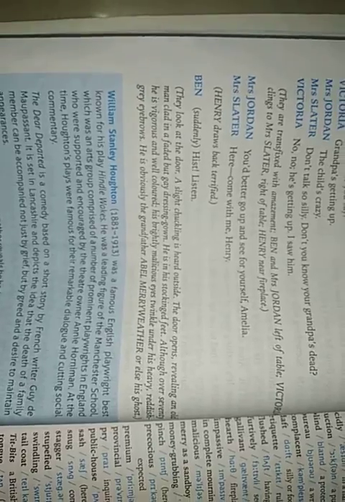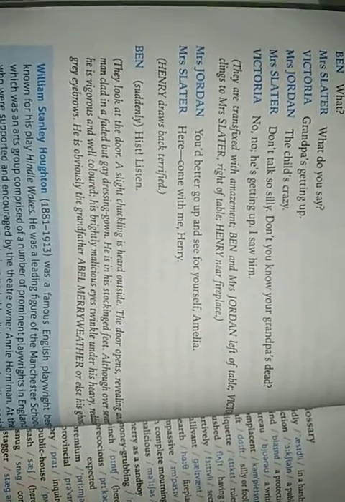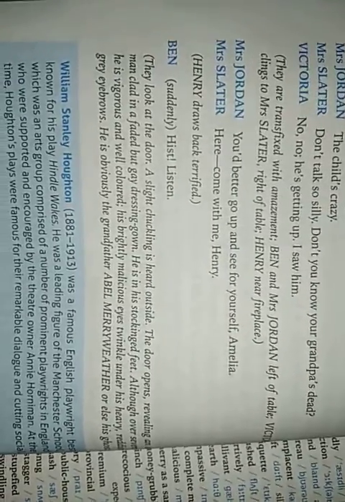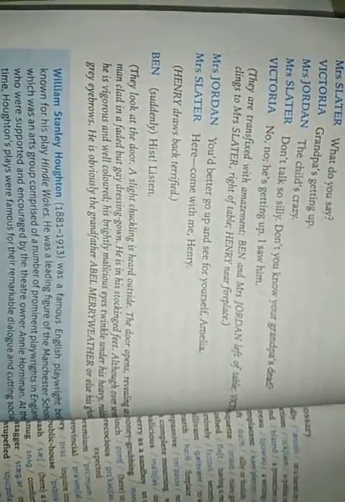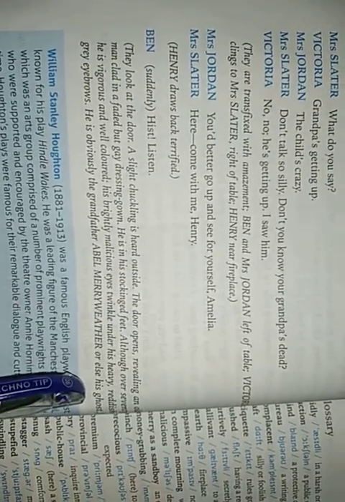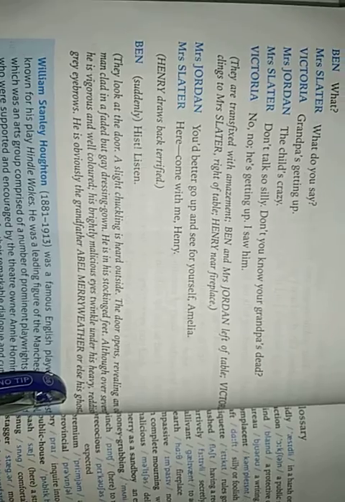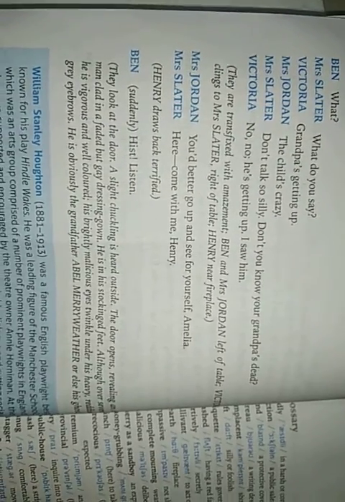Merryweather, or else his ghost. So they were surprised, somebody coming from the door. That is, he is vigorous and well-colored. So they were thinking, is it grandfather Meriwether or else his ghost? Actually, in this story, The Deed Departed.